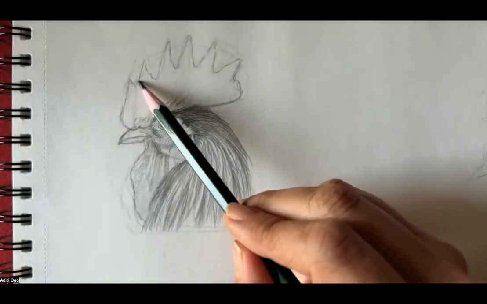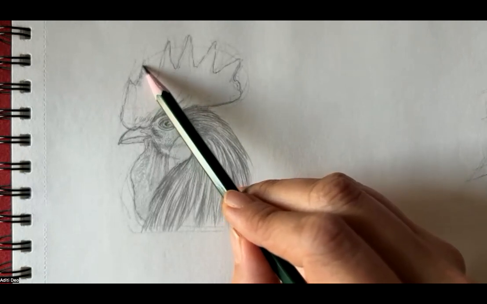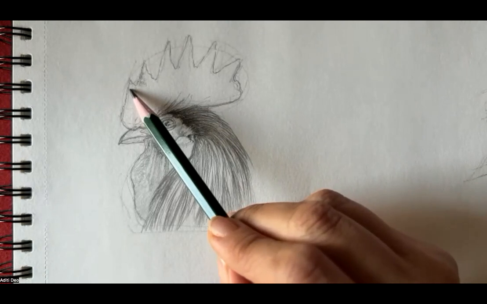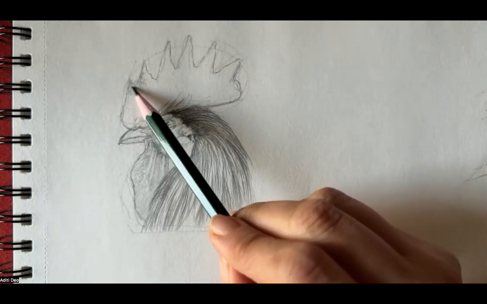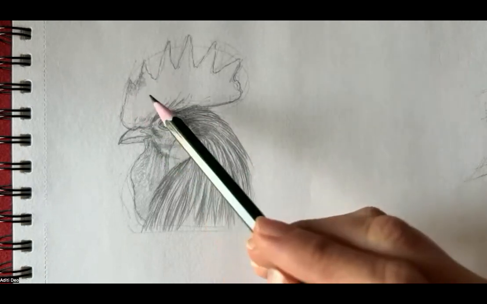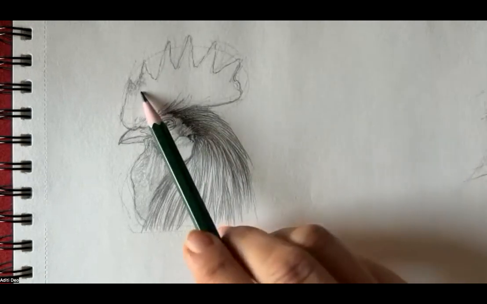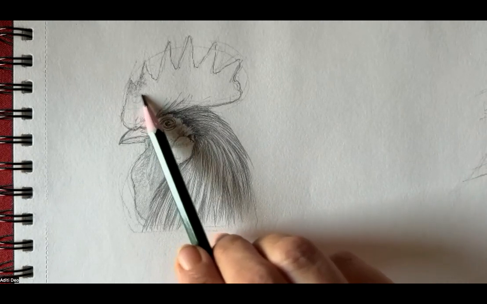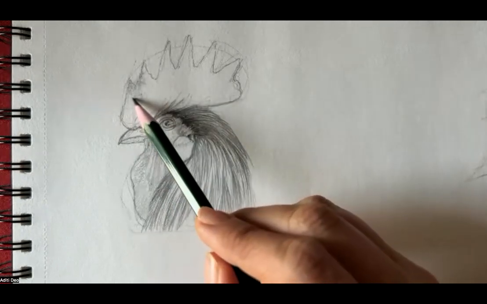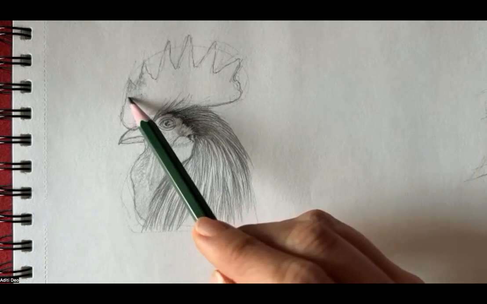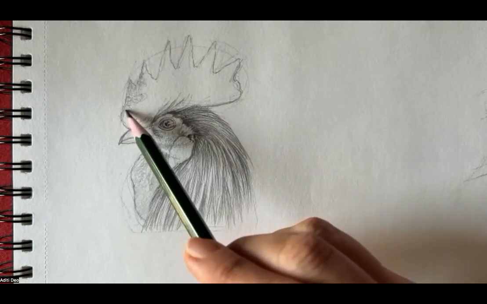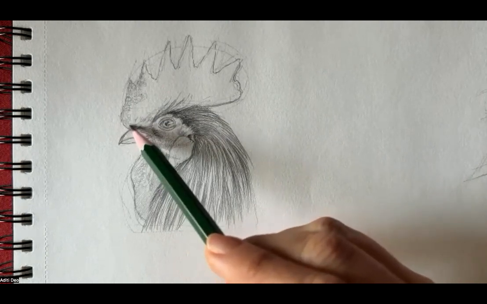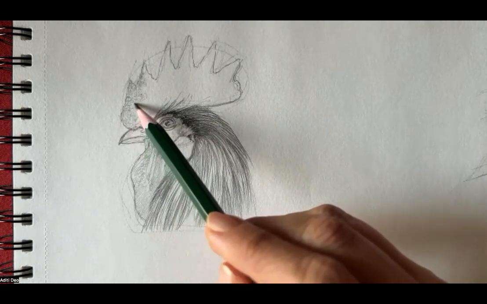And here again, we can practice this squiggly lines. So make sure that you're not keeping your pencil completely flat, because then you'll get a very thick shade. We want the tip to touch. Okay. We want those lines to be visible.